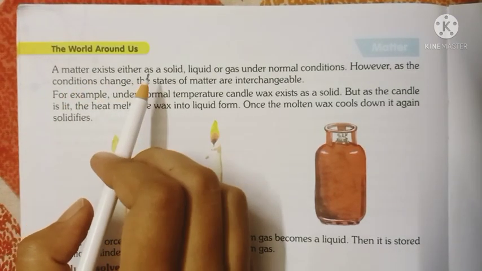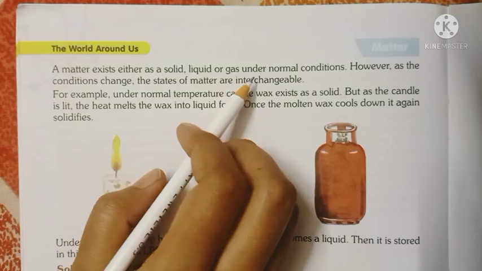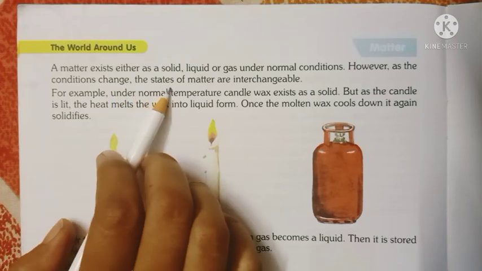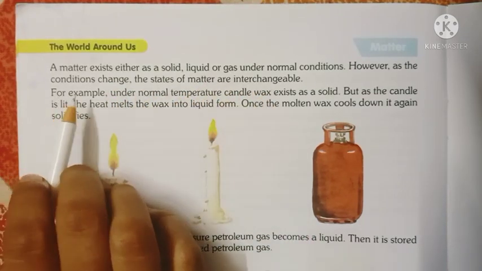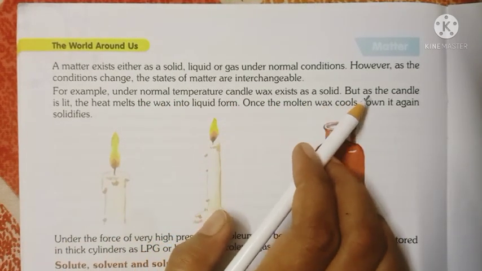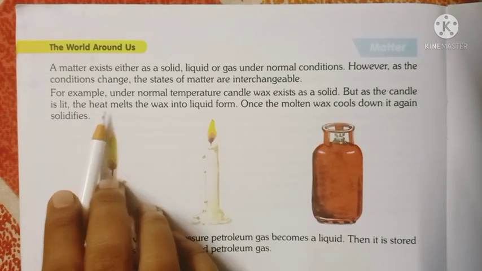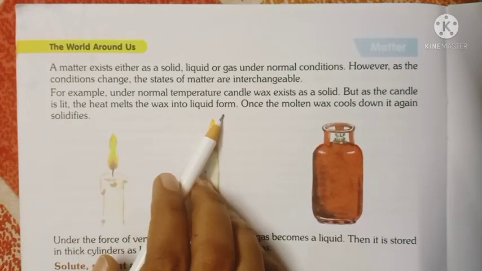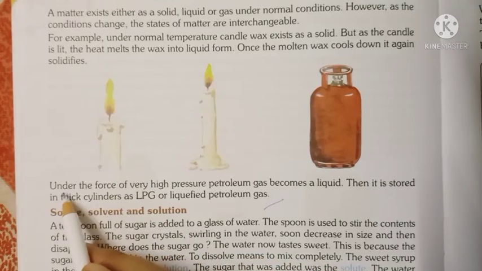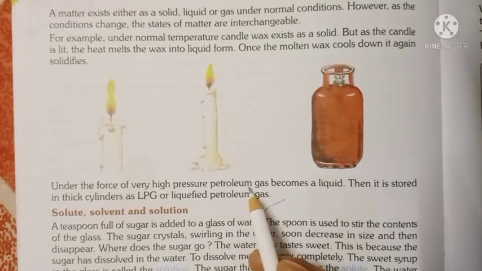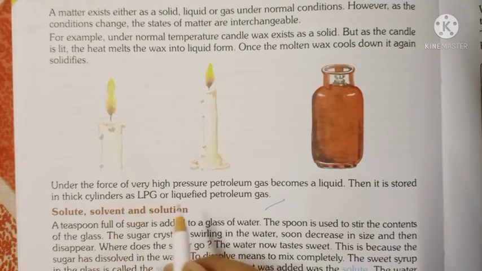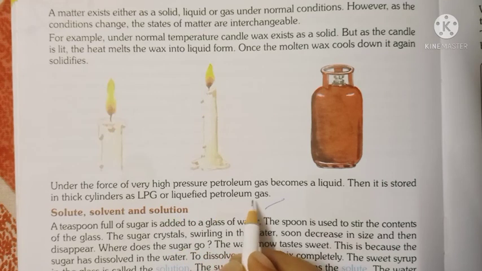Matter exists either as a solid, liquid, or gas under normal conditions. However, as the conditions change, the states of matter are interchangeable. For example, under normal temperature, candle wax exists as a solid, but as the candle is lit, the heat melts the wax into liquid form. Once the molten wax cools down, it again solidifies. Under the force of very high pressure, petroleum gas becomes a liquid. Then it is stored in thick cylinders as LPG, or liquefied petroleum gas.